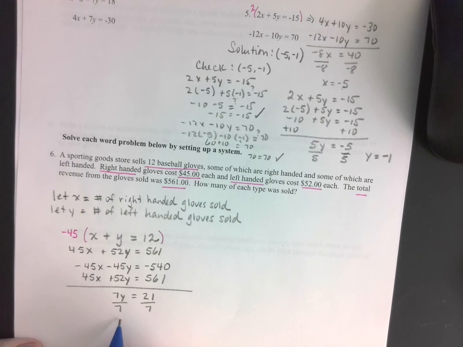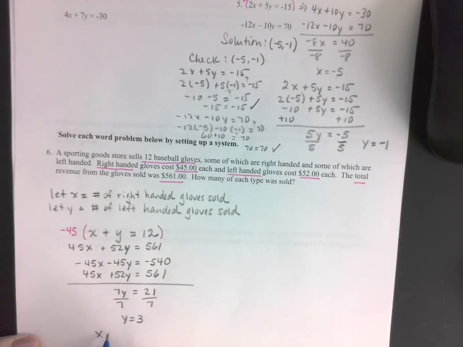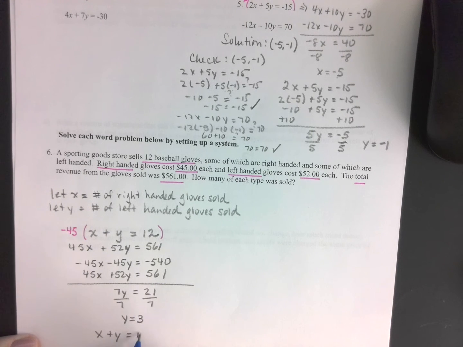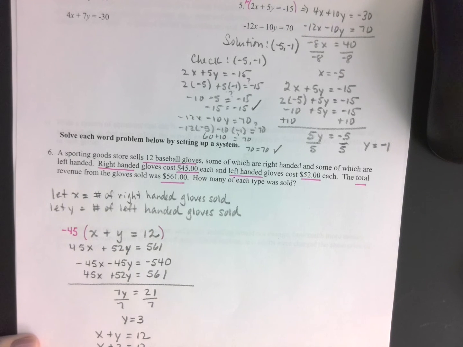Divide both sides by 7, and y is equal to 3. Now to solve for x, let's just go back to x plus y equals 12. So x plus 3 is equal to 12. Subtract 3 from both sides, and we get x is equal to 9.